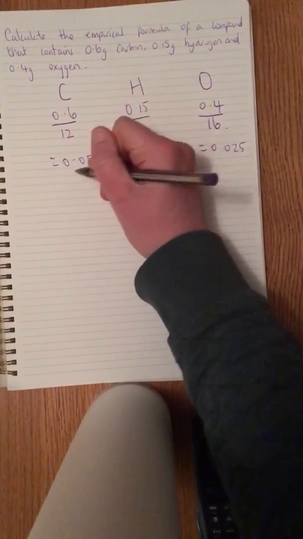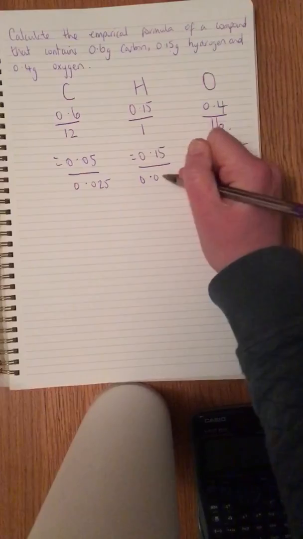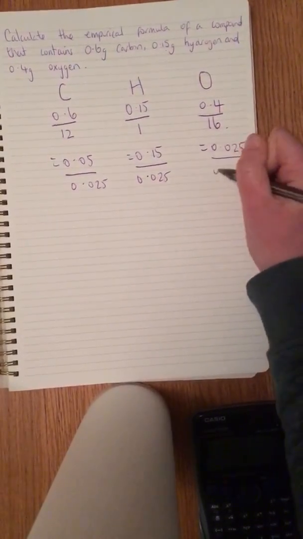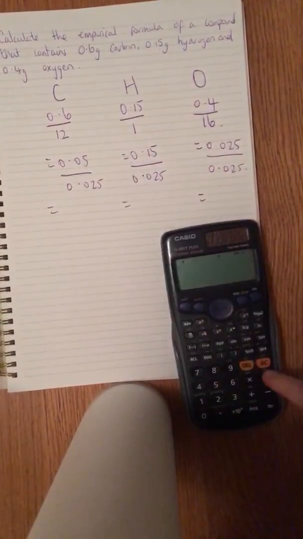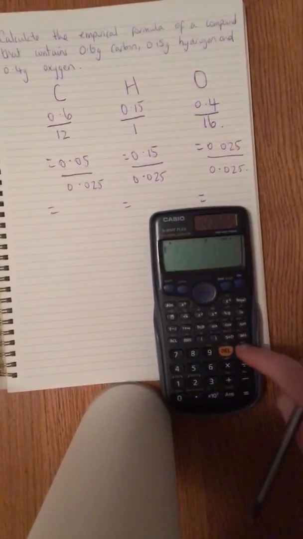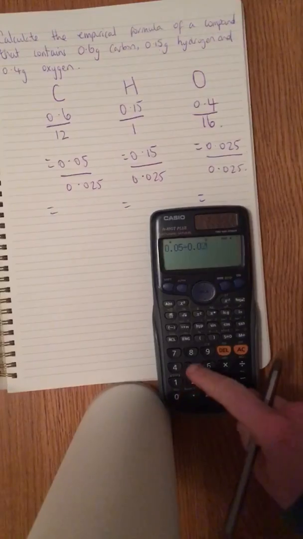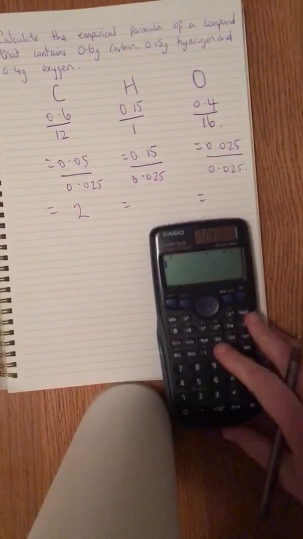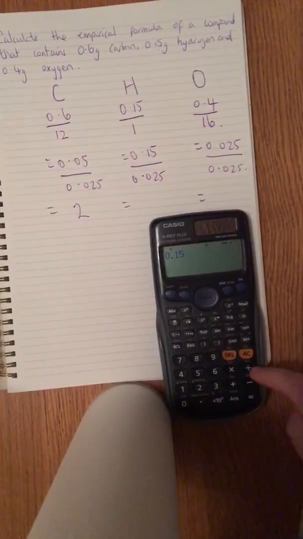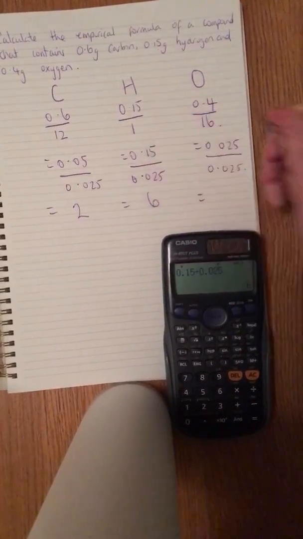So I'm going to do 0.05 divided by 0.025, 0.15 divided by 0.025, and 0.25 divided by 0.025. 0.05 divided by 0.025 is 2, nice whole number. 0.15 divided by 0.025 is 6, again a nice whole number.